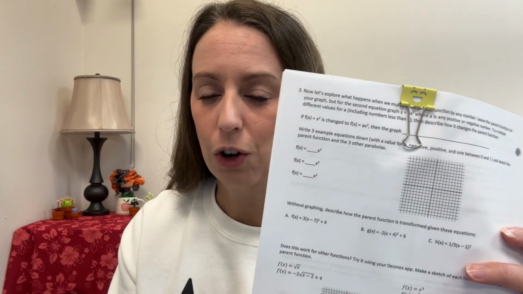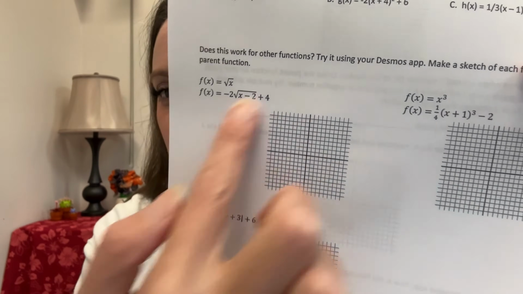The first one's just looking at shifting up and down, and then they're going to look at the shift left and right, and then the vertical stretch. All of the ones that they're investigating, they're going to use Desmos for that, are quadratic. And then we talk about, does it work with all the other functions? So I've got a bunch of other functions here, and the students are going to do that investigation.